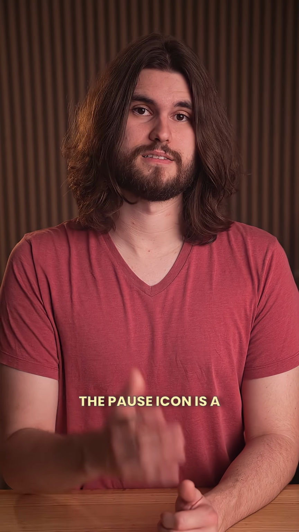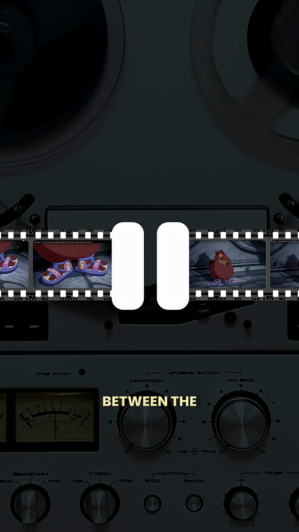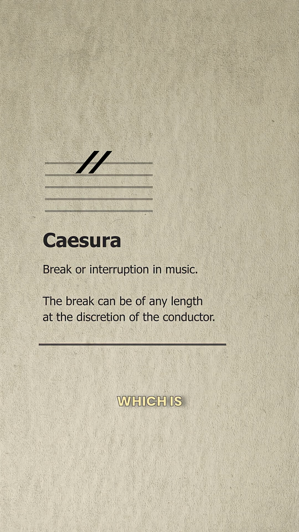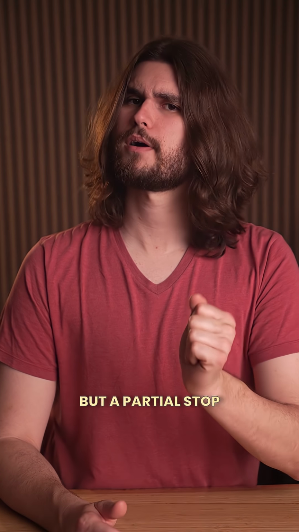The pause icon is a modification of the stop button, a square, but with a break in between. You can think of it as an interruption in continuity, a space between the two parts. This idea is borrowed from musical notation, the caesura, which is exactly that, an interruption or break. So not quite a full stop, but a partial stop.